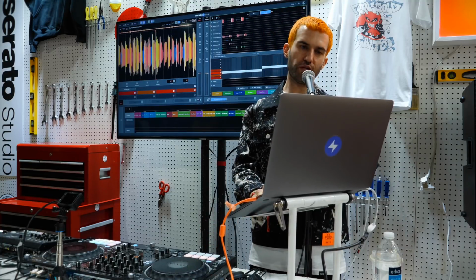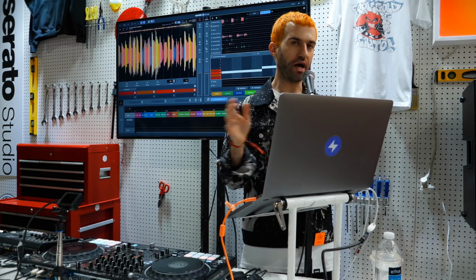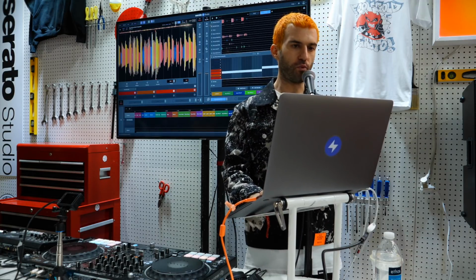So I put it on 124 BPM, which is the tempo of the song. So anything that you drag in, it gets it on beat, it gets it on key. And if I wanted to make it half that tempo.